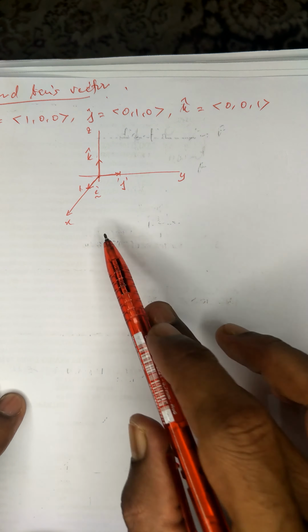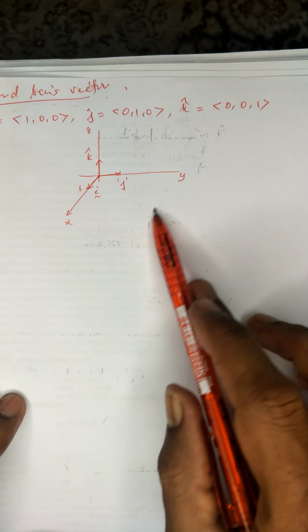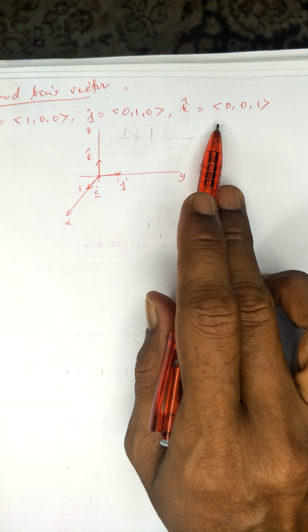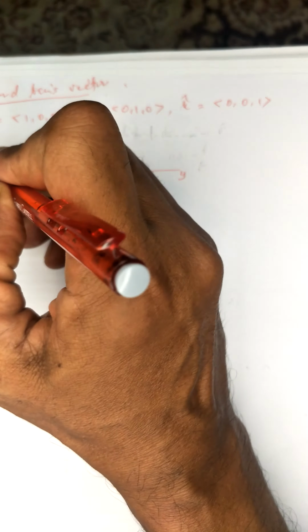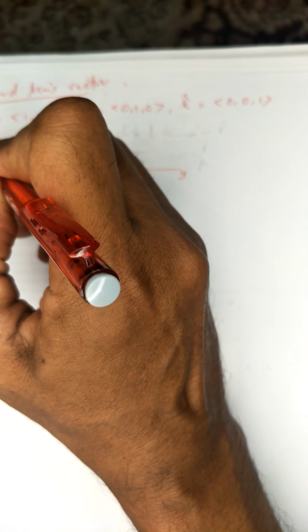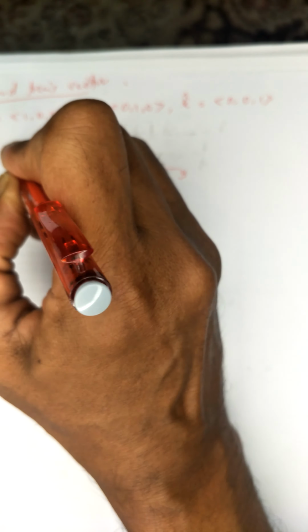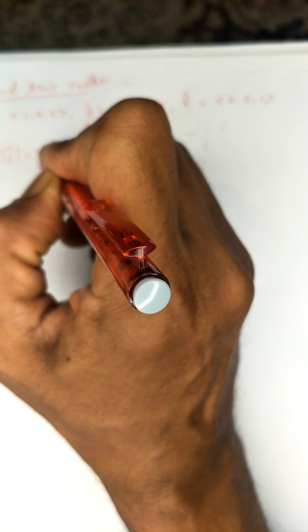So we call this the standard basis vector. If you look at the magnitude of each of those, all of them are equal to 1: the magnitude of i equals the magnitude of j equals the magnitude of k, which is equal to 1.